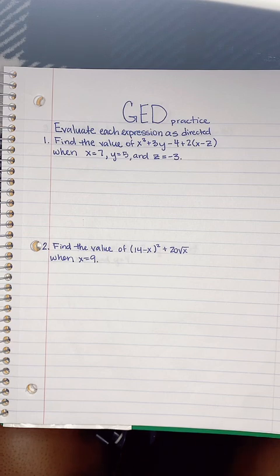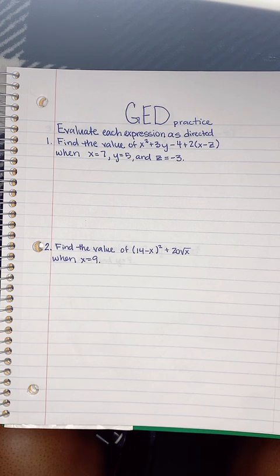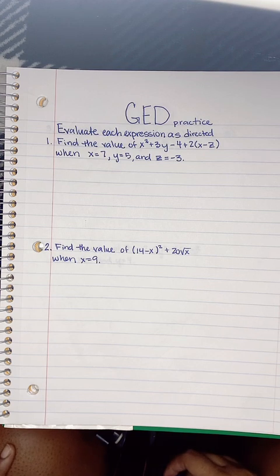Yes. All right. So let's go to some evaluating, y'all. Whenever you hear the word evaluate, make sure you say plug in. Plug in. That's all I'm doing is plugging in.